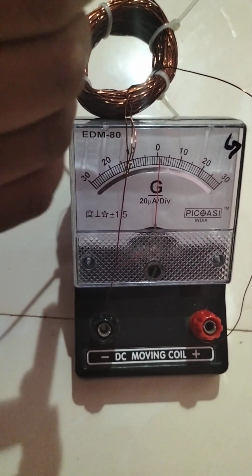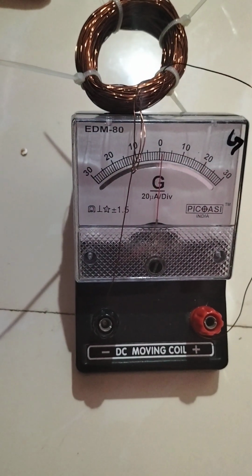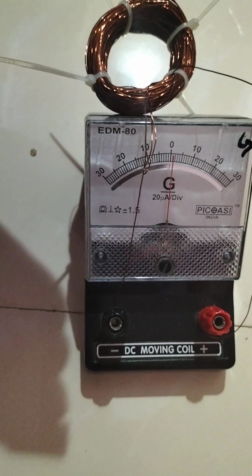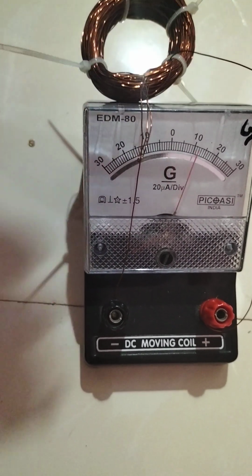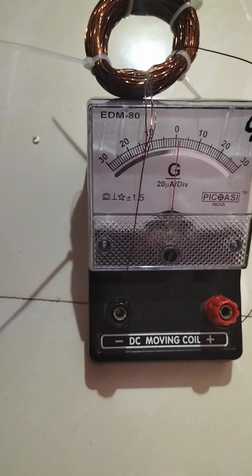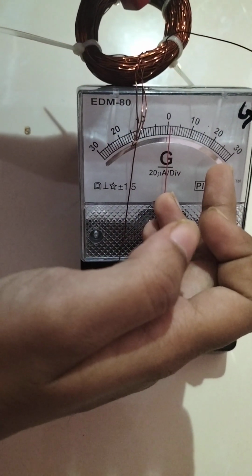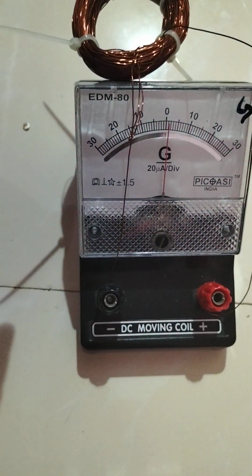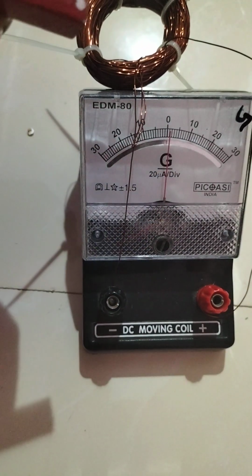When I take it inside, when I take it outside, and let's see the south pole. When I move it inside and outside, you can see the difference between them. When I use the north pole, as it goes inside, it shows the deflection on the right side. When I take it outside, it shows the deflection on the left side. But for the south pole, it is just the opposite of the north pole.